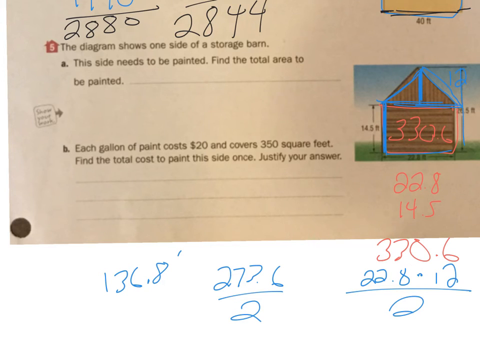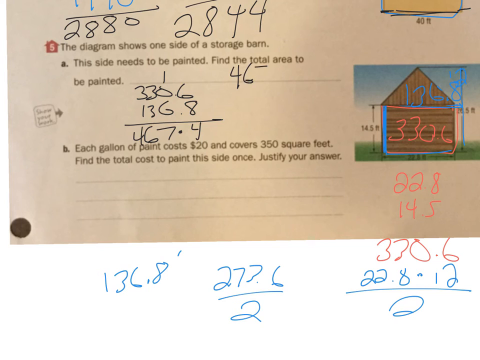Here, let's delete this like this, and we can put in the roof is 136.8. When I add those two together, 330.6, 136.8. Gotta line up my decimals. Okay, 6 plus 8 is 14. 1 plus 6 is 7. 3 plus 3 is 6. And 3 plus 1 is 4. So it's 467.4 feet squared.